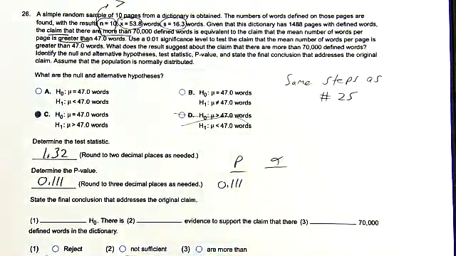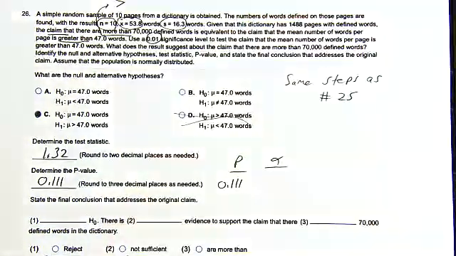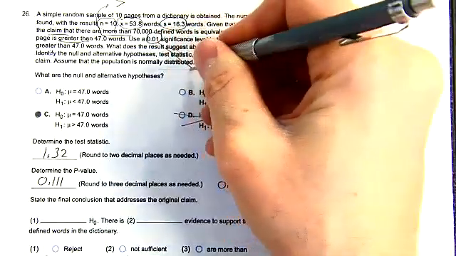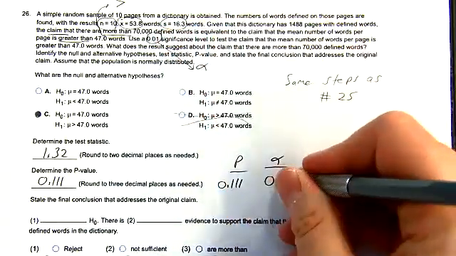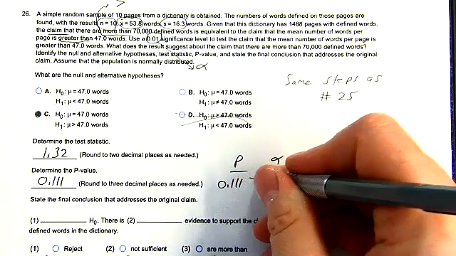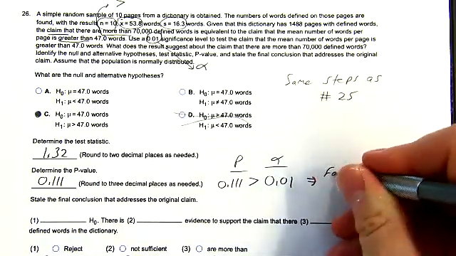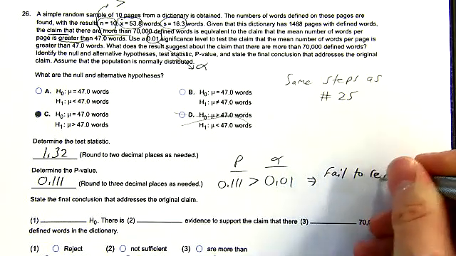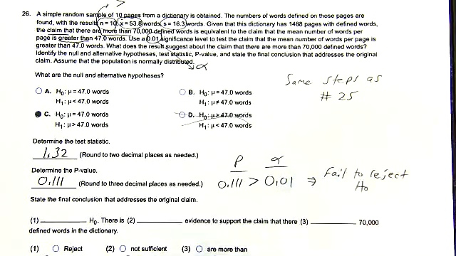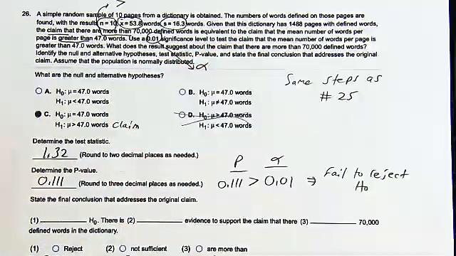0.111. Alpha in this one is different, 0.01. But either way, 0.01, 0.05. This 0.111 is bigger than 0.01. If p-value is bigger than alpha, you always fail to reject H0. Oh, we should have written their claim. Their claim was that the average number of words per page was bigger than 47.